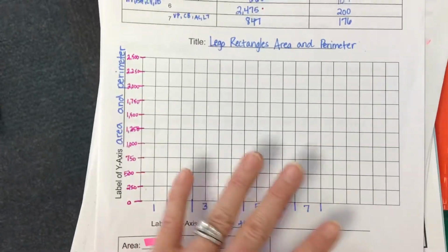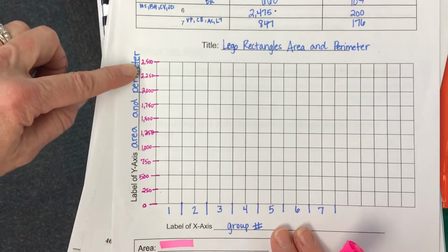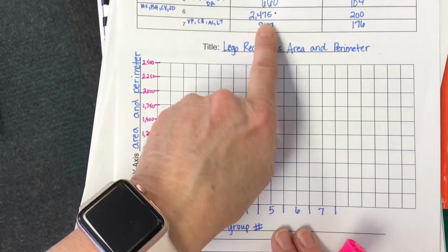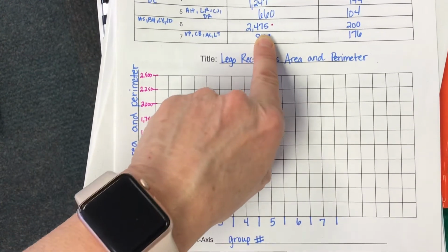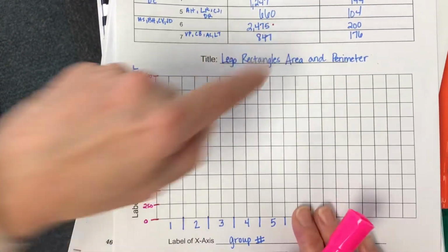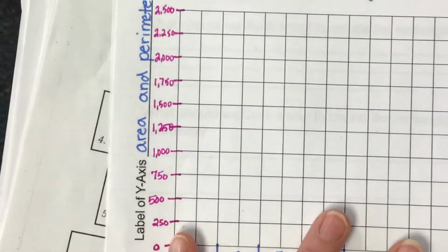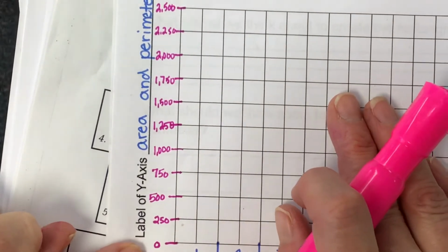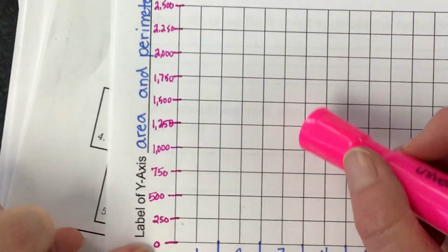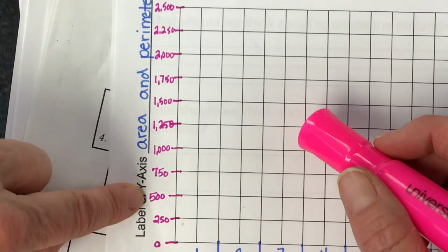So we have made our scale, which always has to start at 0, go up to 2,500 because our highest number that we need to record on our graph is 2,475. We said that the interval always has to increase by the same number. So we made our interval 250. So it's 0, 250. Everyone should be double checking.